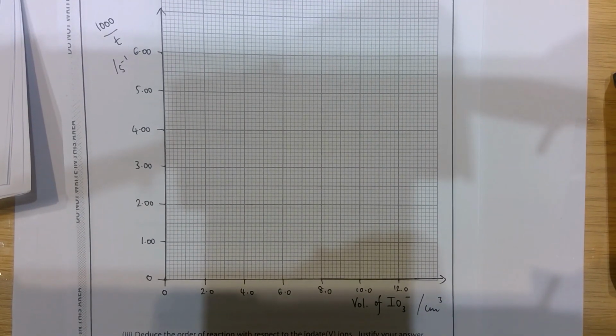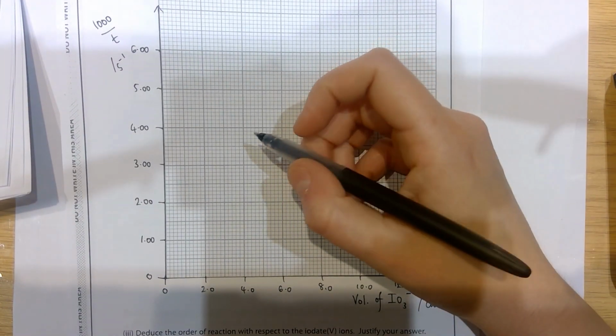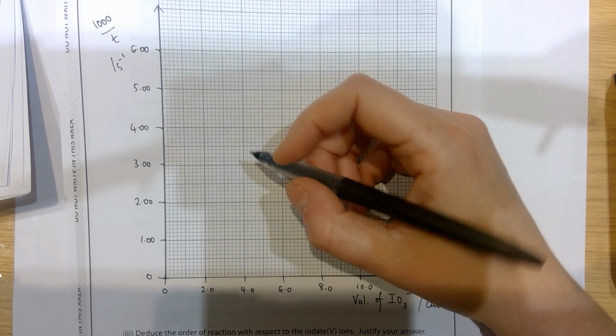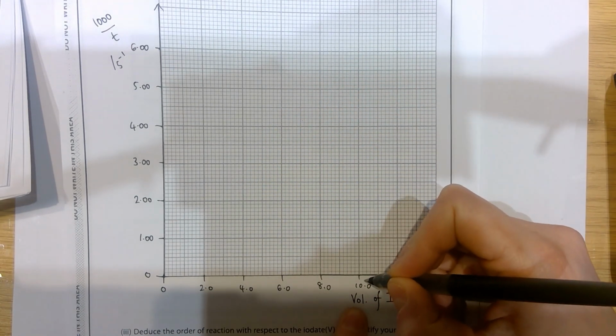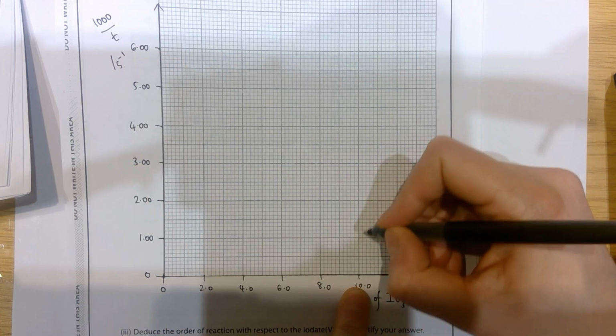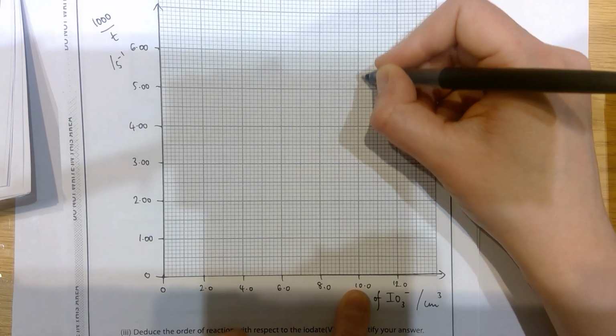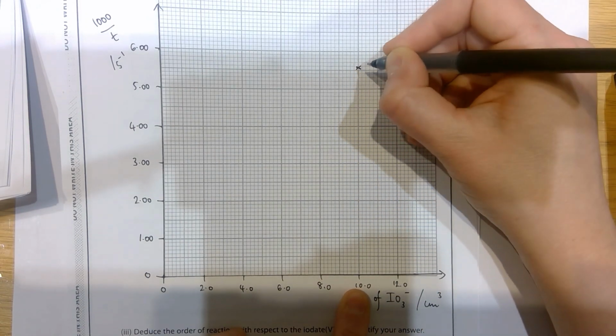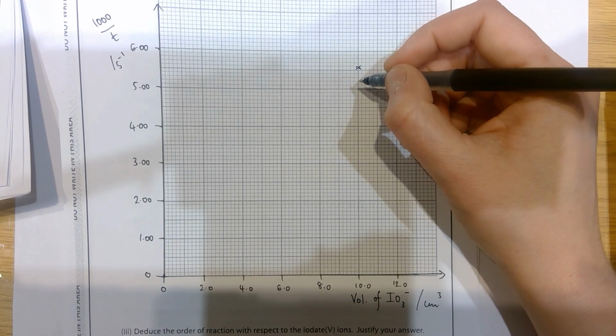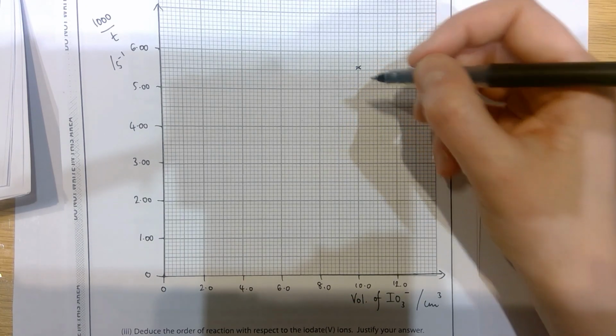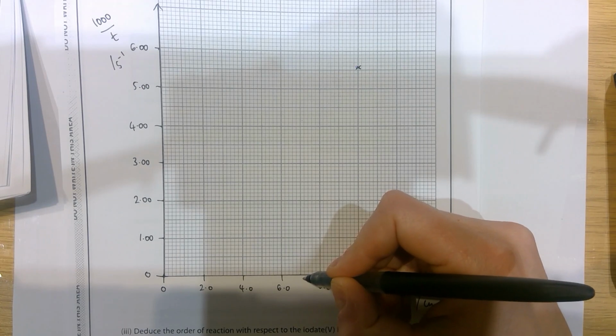Okay, so we should have, first point is 10 centimetres cubed of iodate solution and 5.56. So 5.56, really should be plotting with a pencil rather than a pen, but never mind. 7 centimetres cubed, and that's the one that's 3.85.